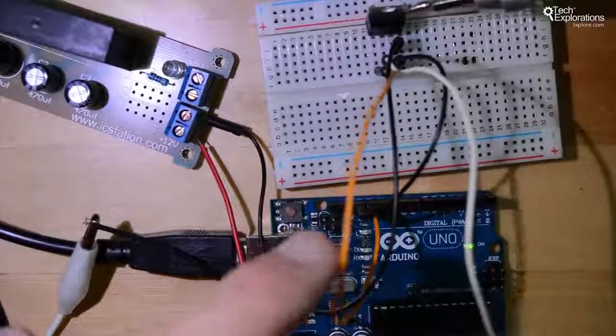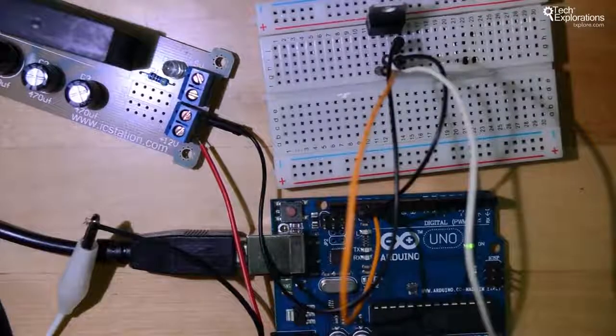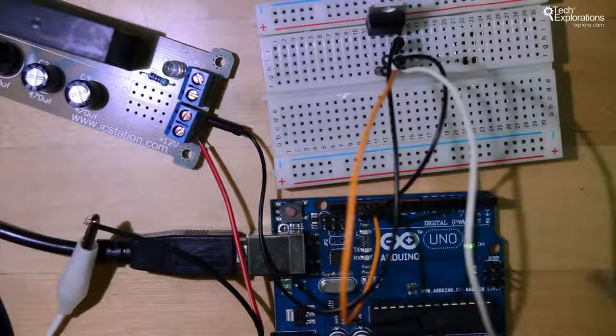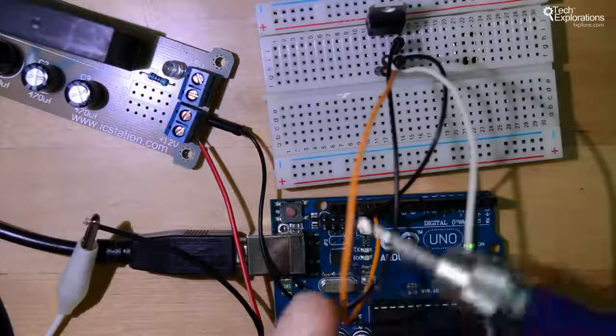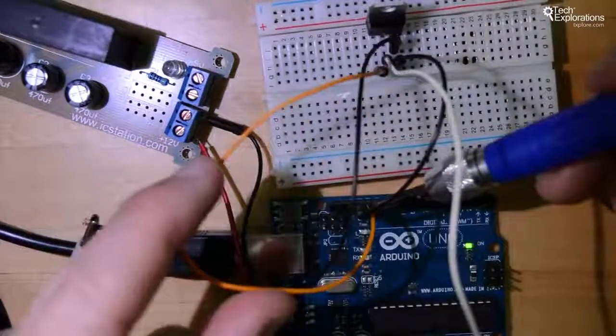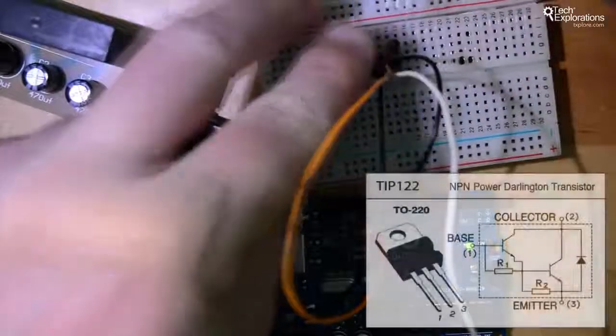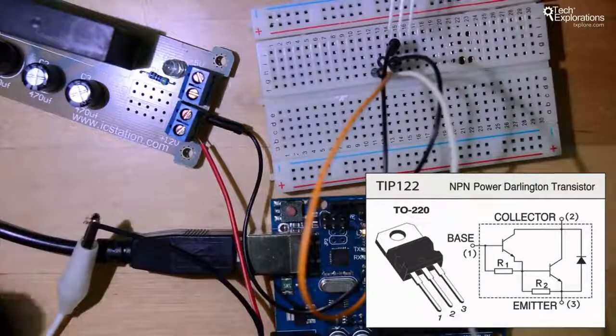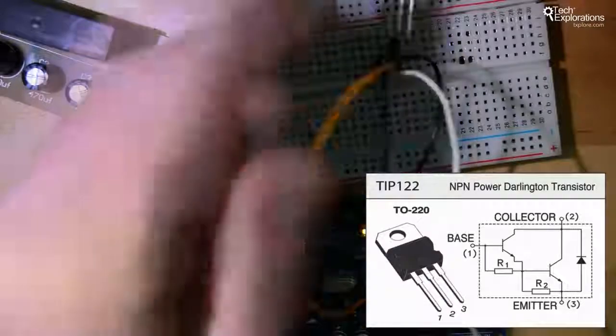Now, the Darlington transistor, or any transistor, just think of it simply as a switch. You turn the transistor on, therefore you allow current to pass through it, when the orange wire, which connects pin 13 to the base of the transistor, so the base is this pin here on the left side, goes high, and high means anything above 2 volts for this particular transistor.